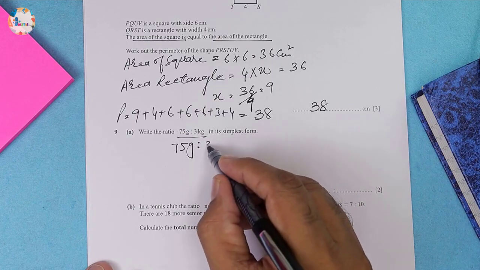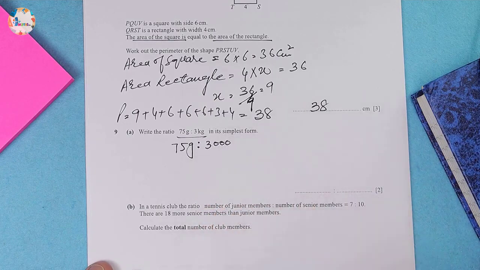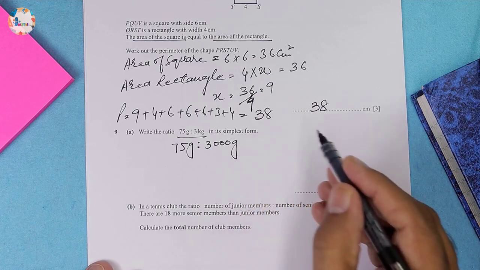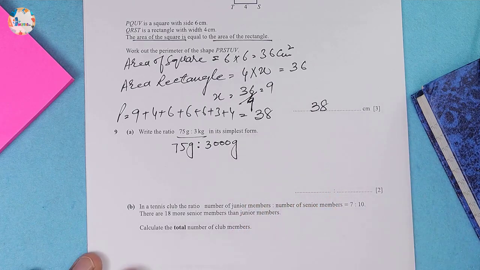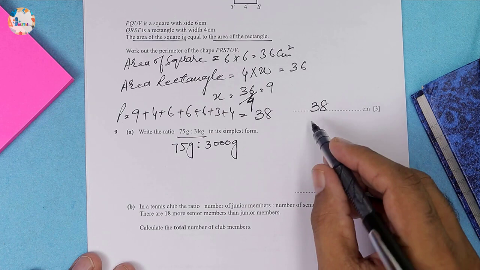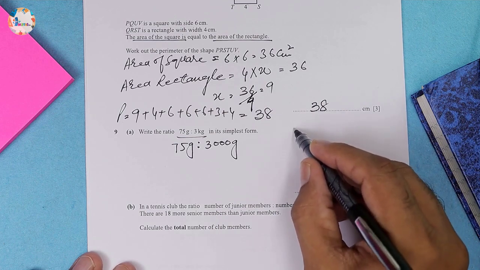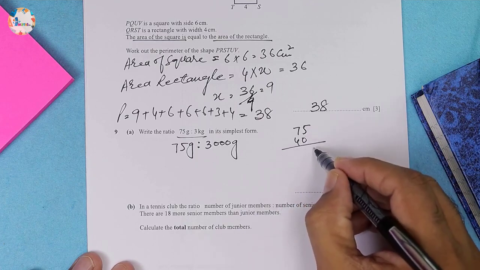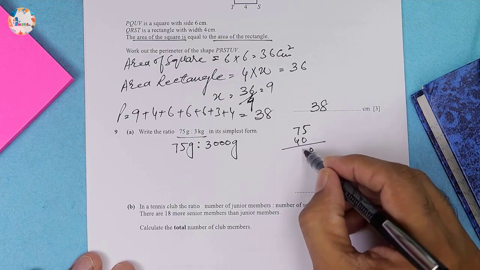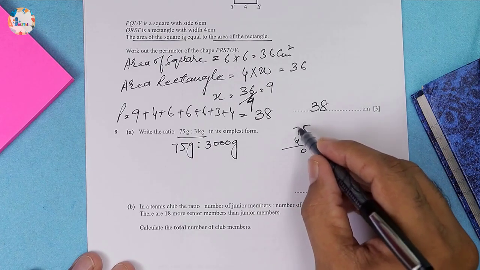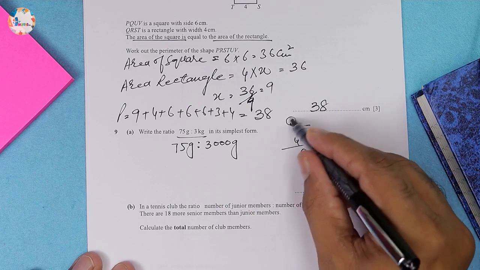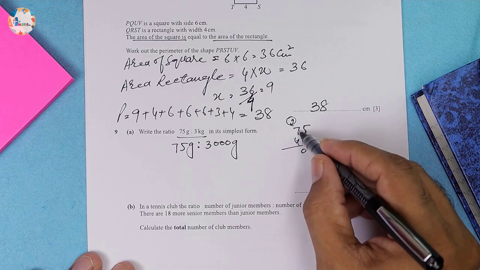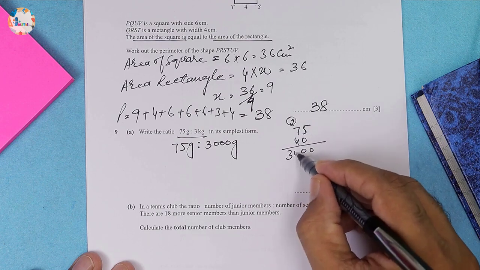This is kilograms, so this will be 3000 grams.